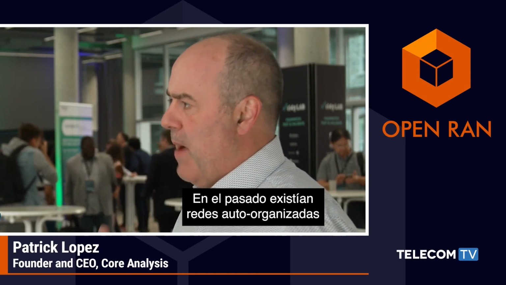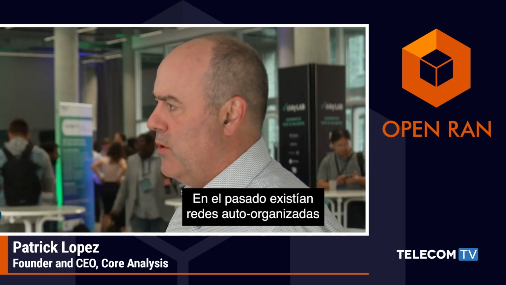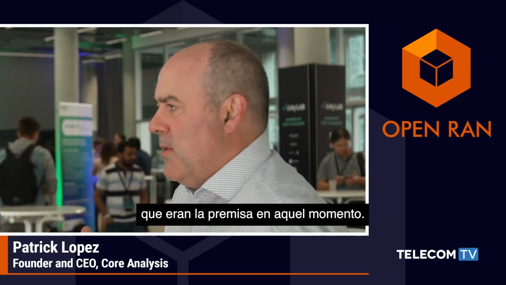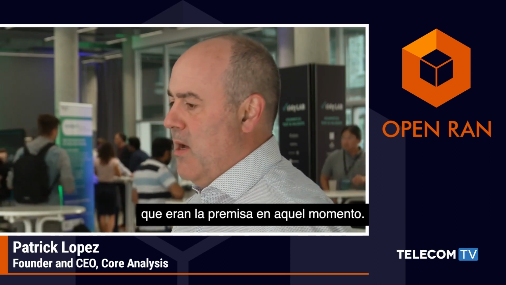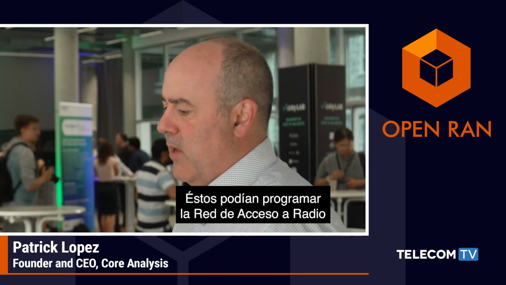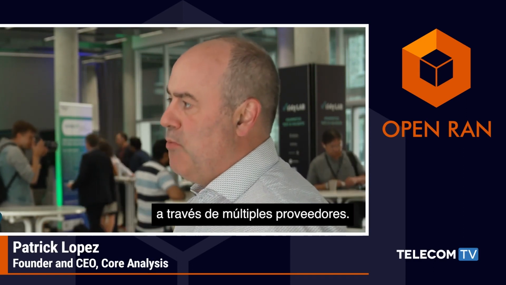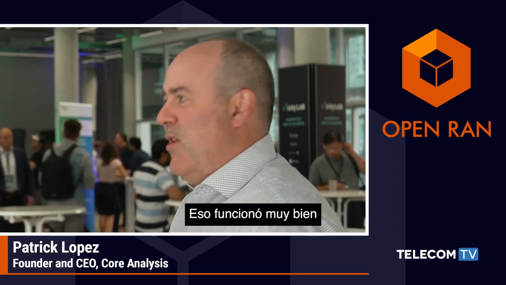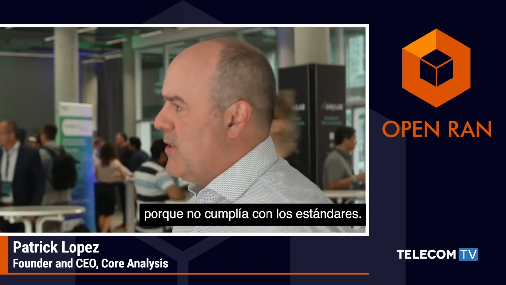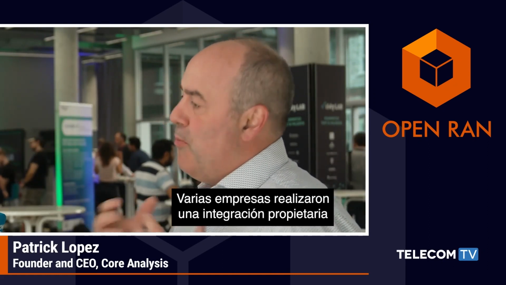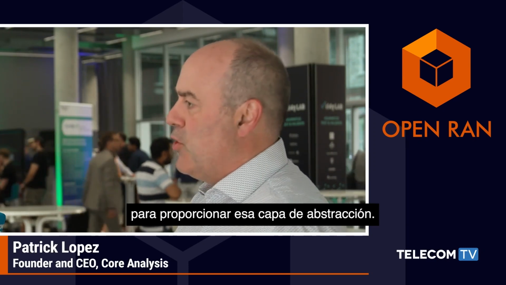You had in the past self-organizing networks that were the premises of this, being able to program the radio access network and provide specific capabilities across multiple vendors. It didn't work too well because it wasn't a standard. It was a number of companies doing proprietary integration with a number of vendors in order to provide that abstraction layer.